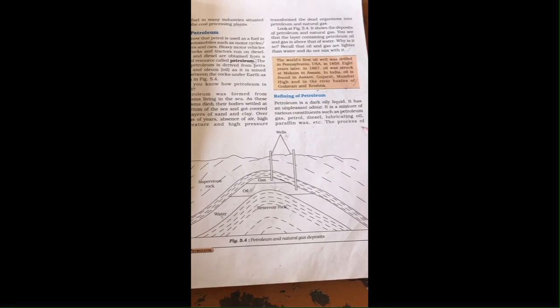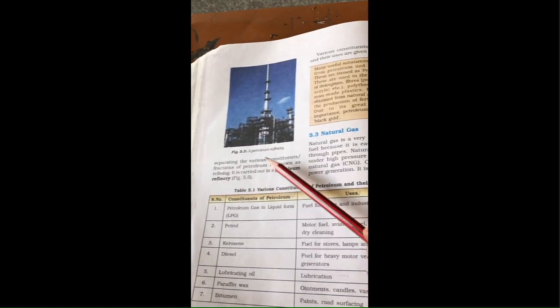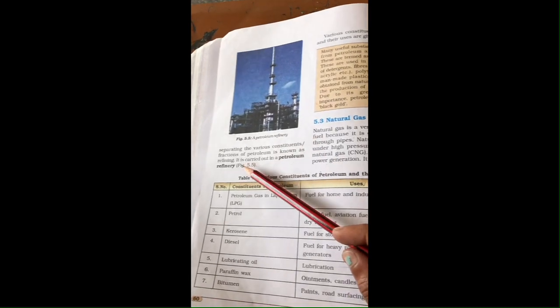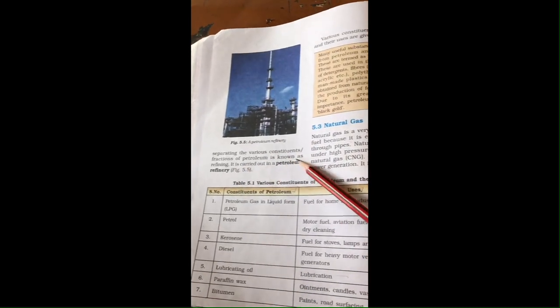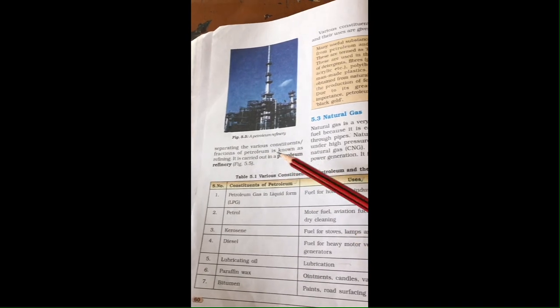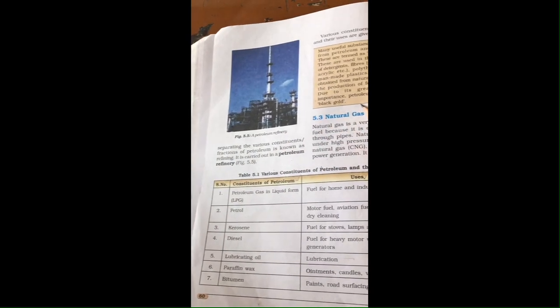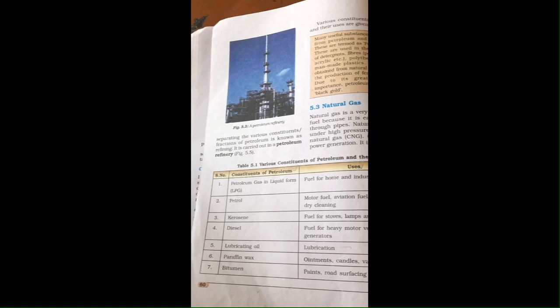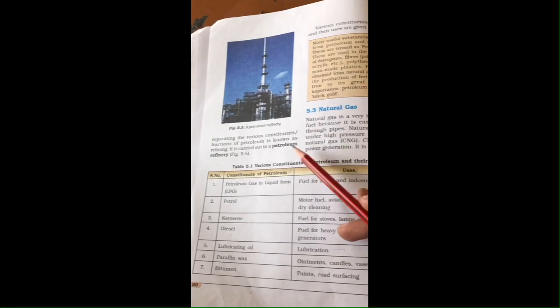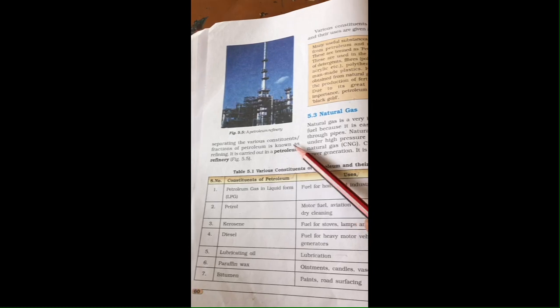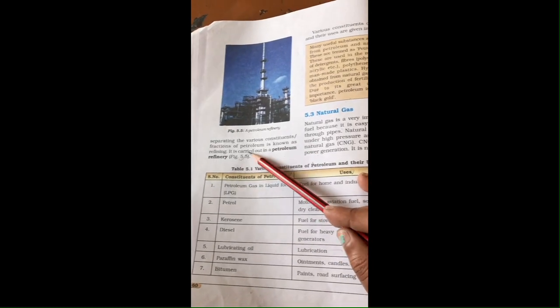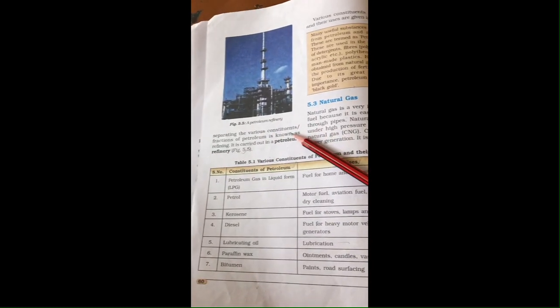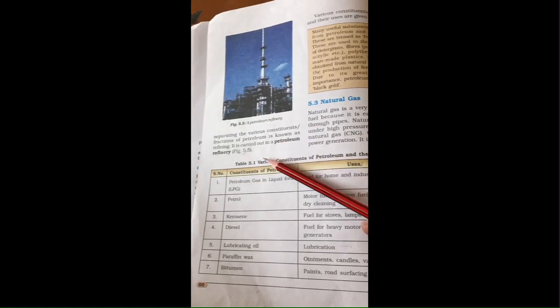The process of separating the various constituents or fractions of petroleum is known as refining. Clear? The process in which the different constituents such as paraffin wax, petrol, diesel, and natural gas are separated from petroleum is called refining, and it is carried out in a petroleum refinery. Clear? The machinery used for separation of petroleum is known as a petroleum refinery.